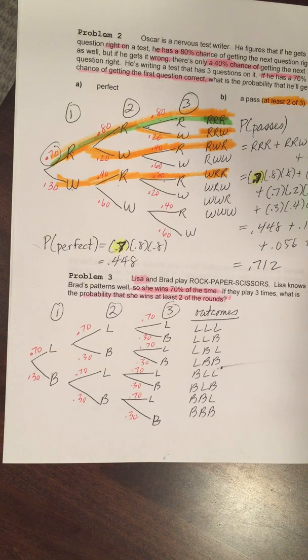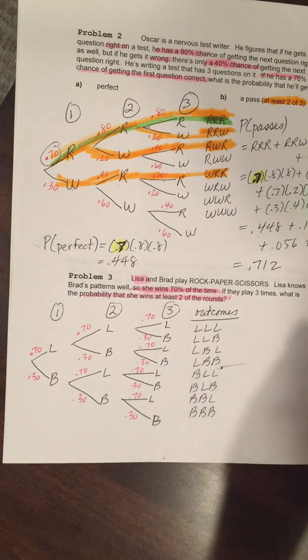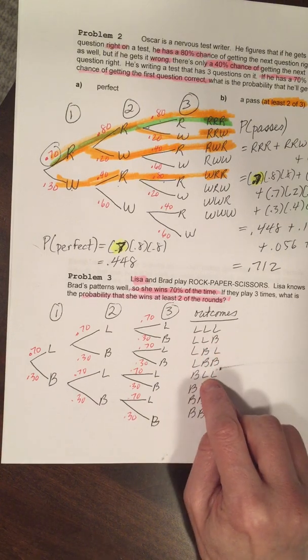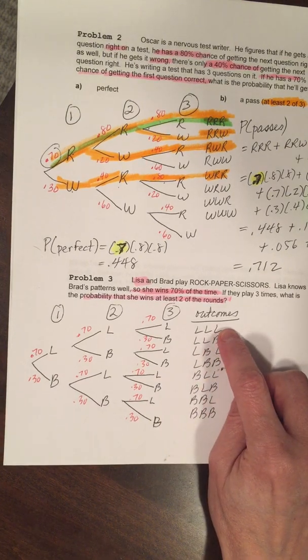Okay. Now, picture's done, probabilities are done, outcomes are done. We're ready to actually answer the question. It says, what is the probability that she wins at least 2? So at least 2 means the probability of 2 and the probability of 3.